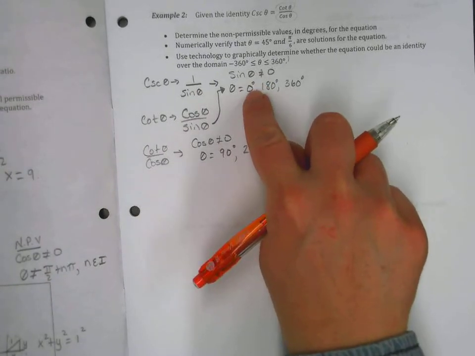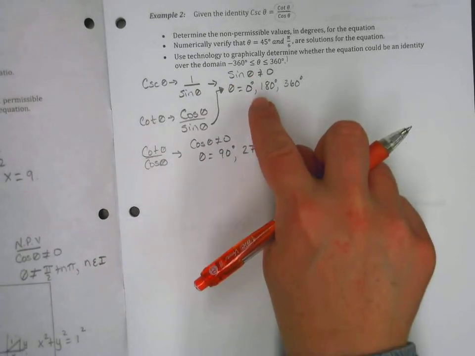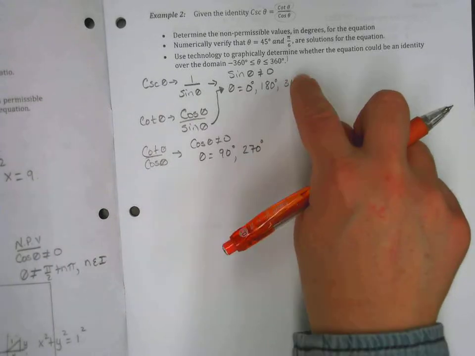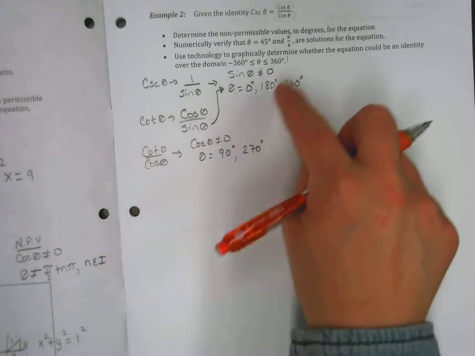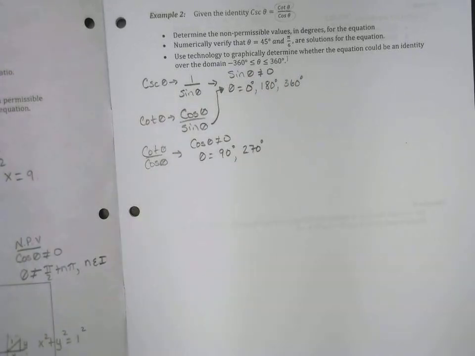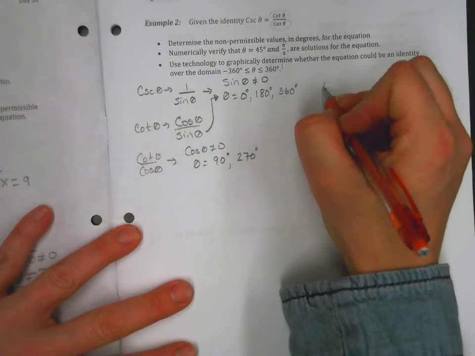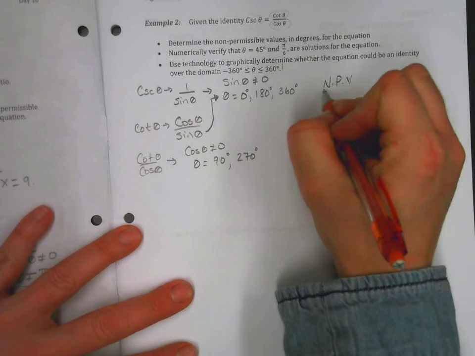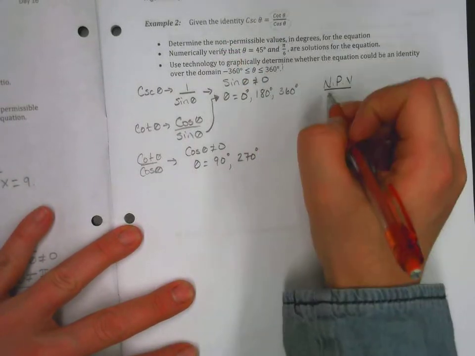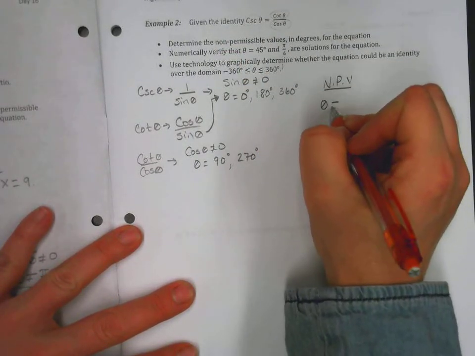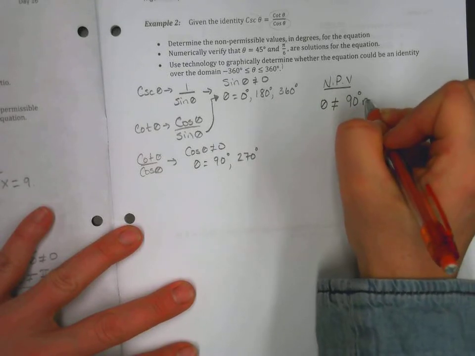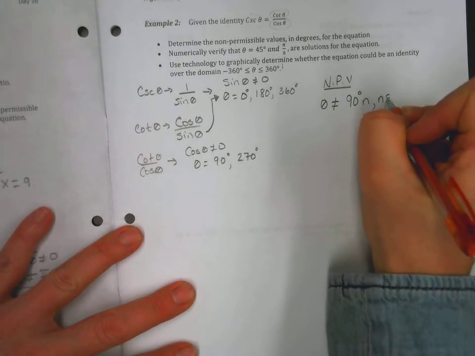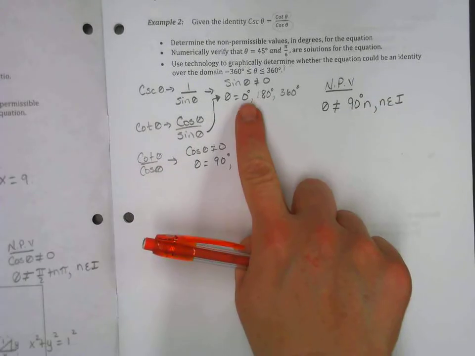So technically, all of these relate to each other within a 90-degree angle. So my non-permissible values for this entire identity would be theta cannot equal every 90-degree angle times n, where n belongs to our integers. Even though this is 0, 180, 360, this is 90 and 270, they all are related to each other within a 90-degree angle, so we don't have to list them all. We just need to list 90. All right, so that was the first bullet.